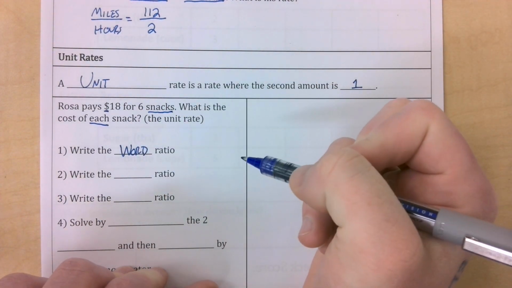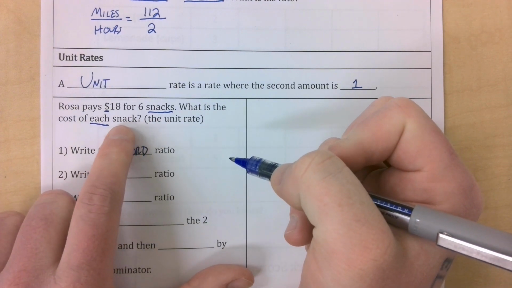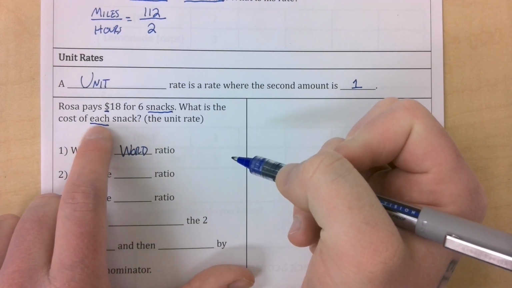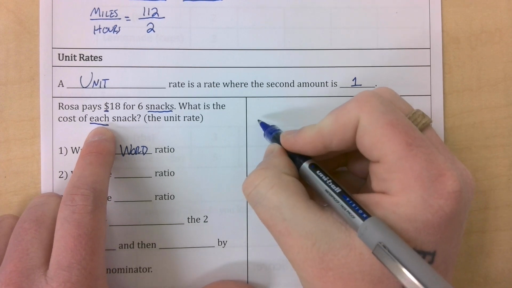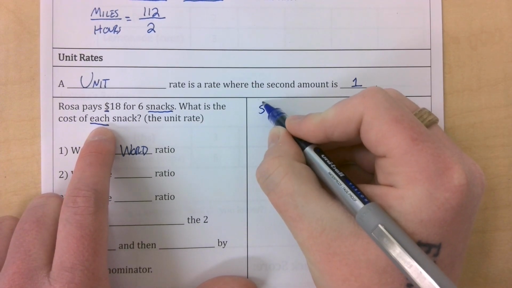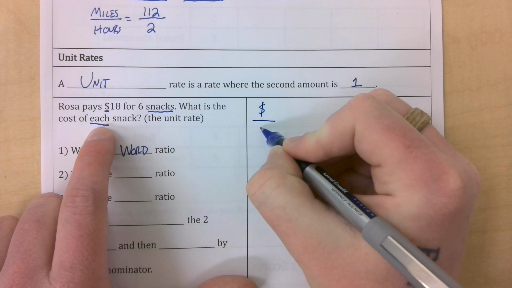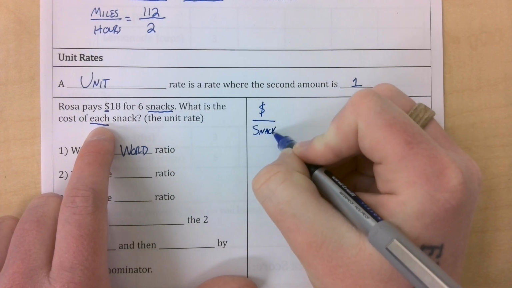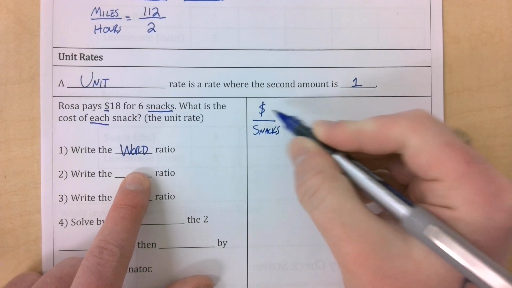I want to know what the cost of a snack is. I want to know how much for one snack, each snack. So I'm going to put snacks on bottom. Whatever you want one of, that goes on bottom. So I'm going to put dollars on top, snacks on bottom. There's my word ratio.